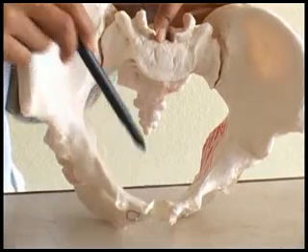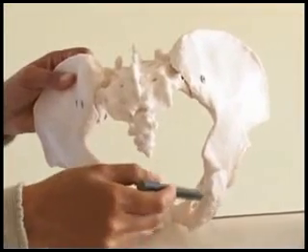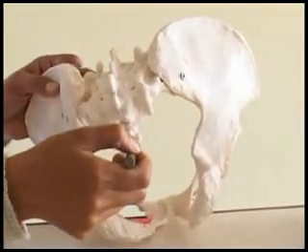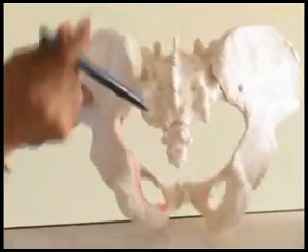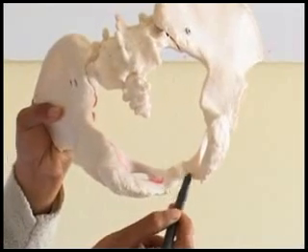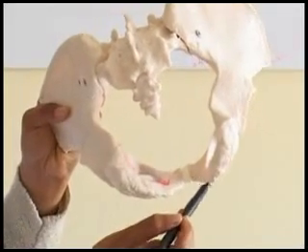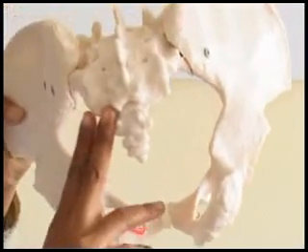Now the pelvic outlet. The pelvic outlet is bounded by the inferior pubic ligament anteriorly, the ischiopubic rami, the ischial tuberosity, the sacrotuberous ligament and the coccyx.